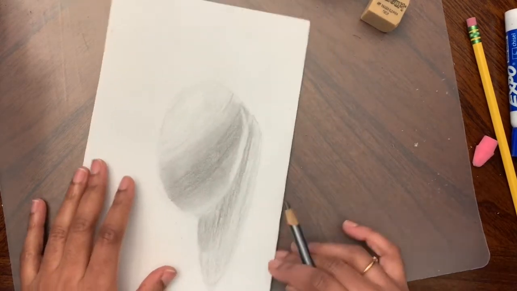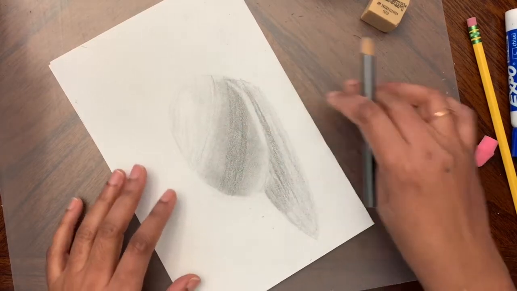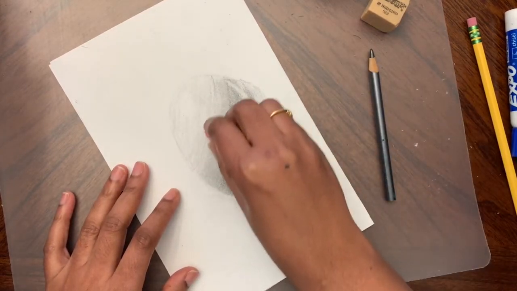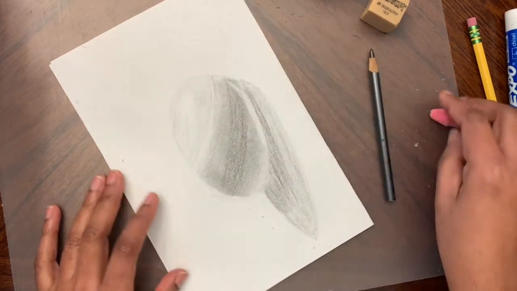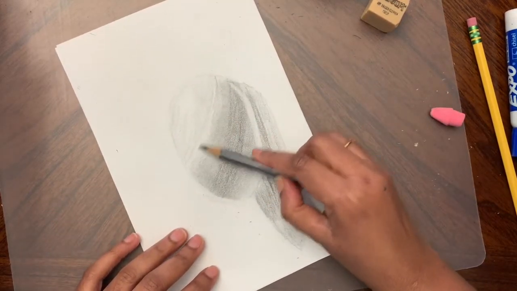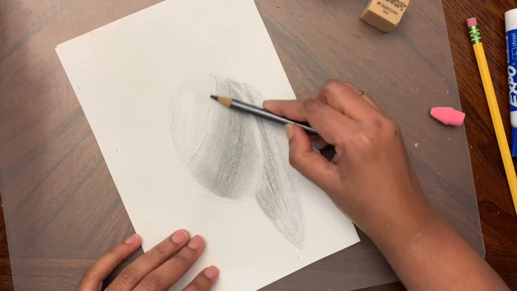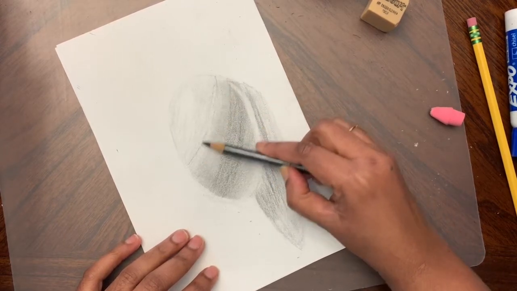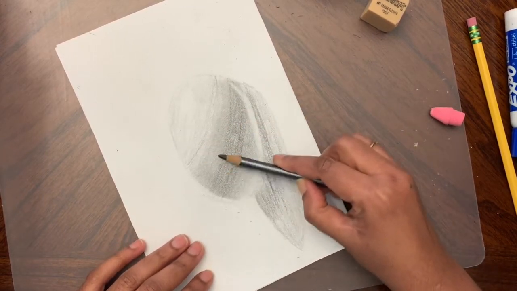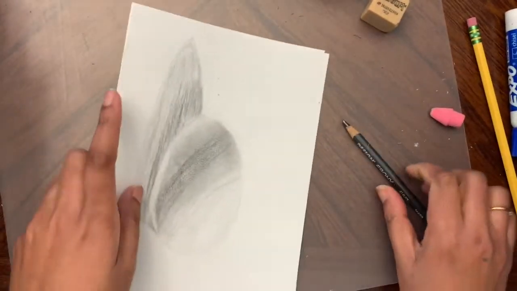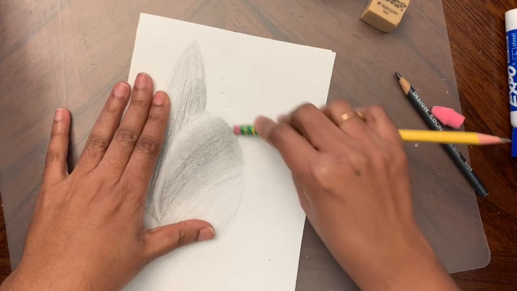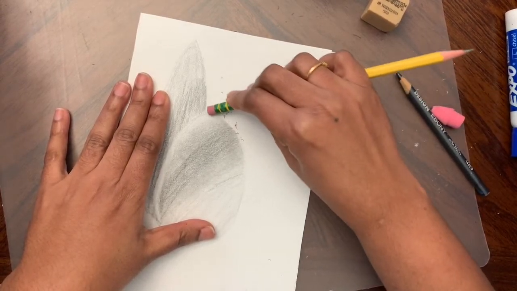Okay. And here, because I had made that line a little bit to show you guys, I'm going to erase that line lightly. I need to blend in all these lines. Let me use this eraser.